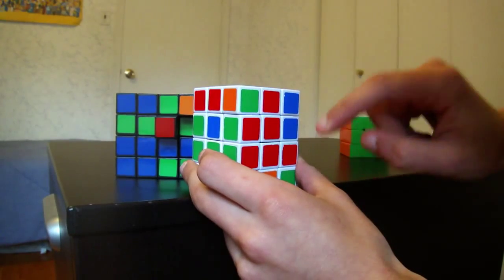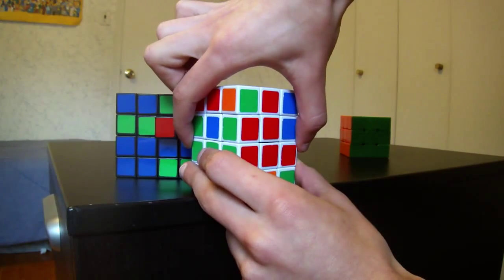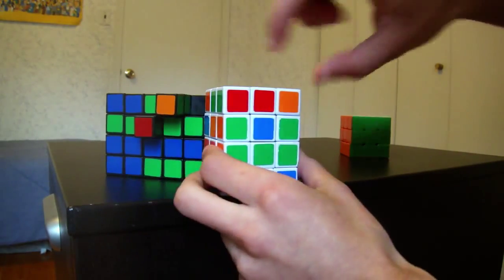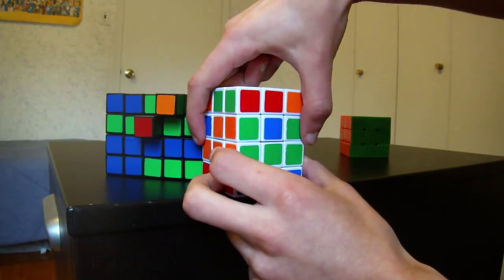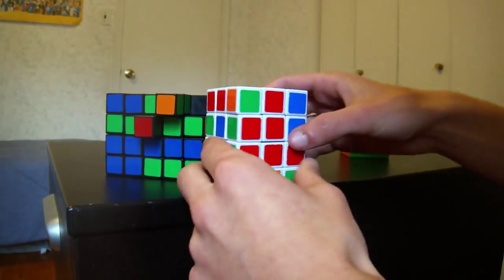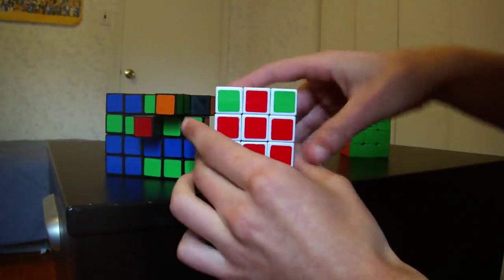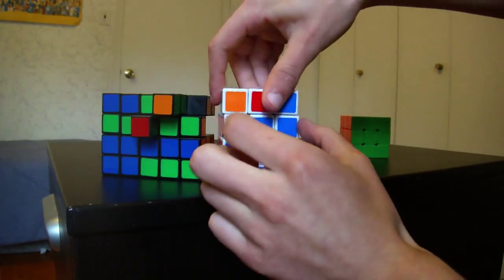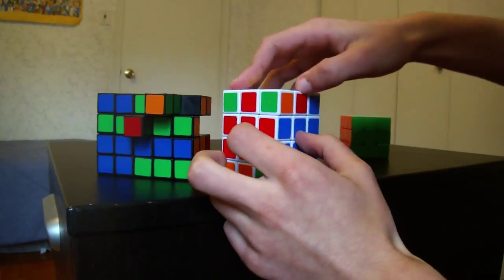If the ones that are diagonal are the ones that are aligned, then what you do is you hold it so that the one in the front right and the back left need to be switched, and you use a Y-perm. In this case, I'm going to use a T-perm. I have now aligned all the corners on this layer, and I happen to have solved the centers, but that is irrelevant.